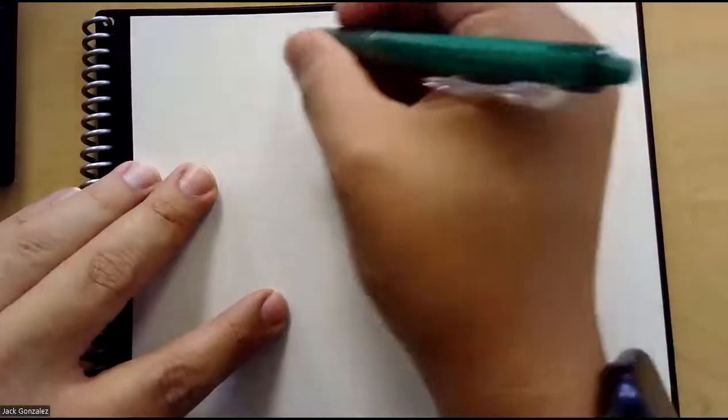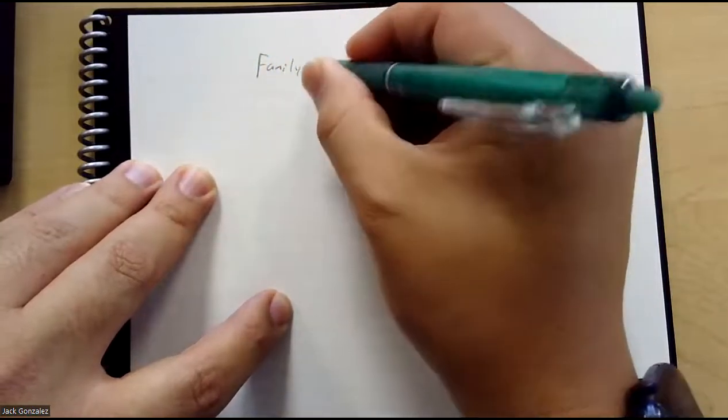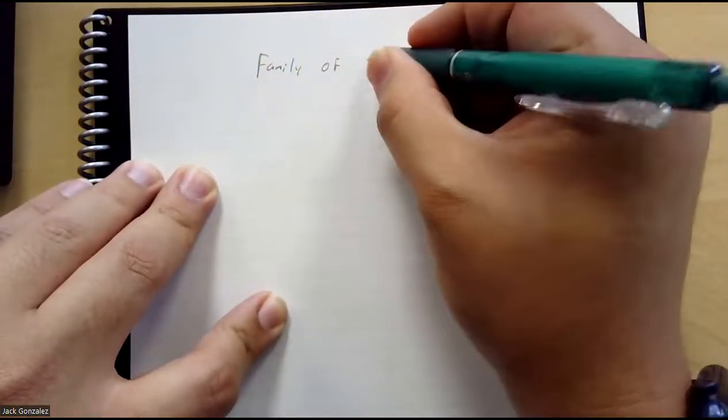Okay, so new section. It's still family of functions, but now it's rational functions.